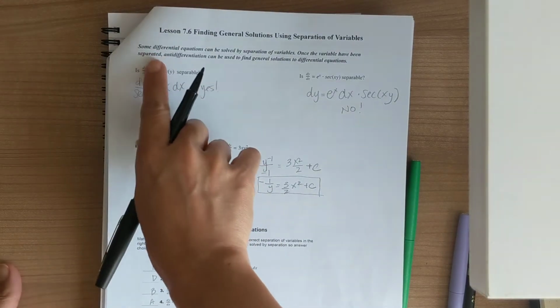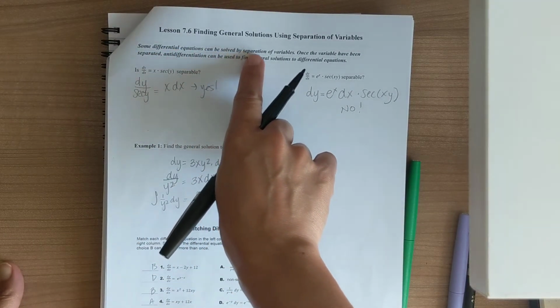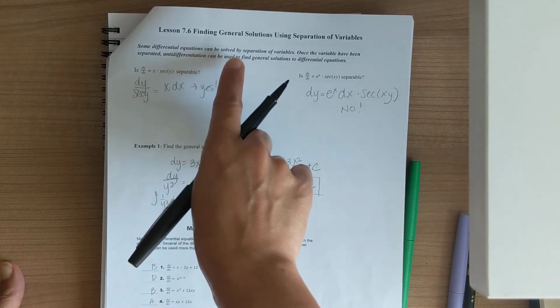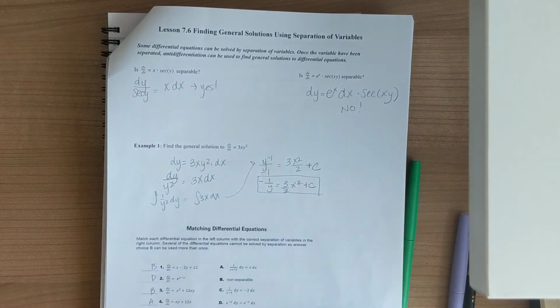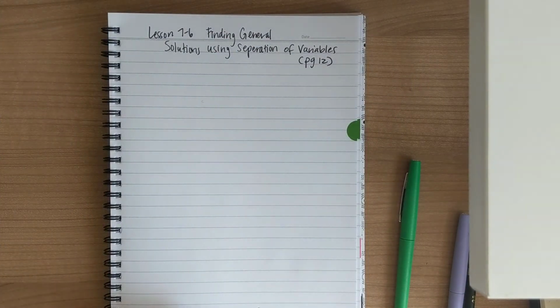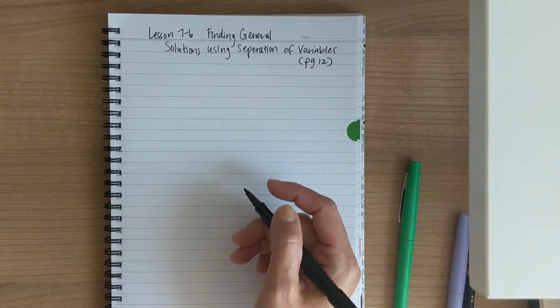So it starts off with saying some differential equations can be solved by separation of variables. Once the variables have been separated, anti-differentiation can be used to find the general solutions. So the first thing we have to figure out is which differential equations are able to be separated.